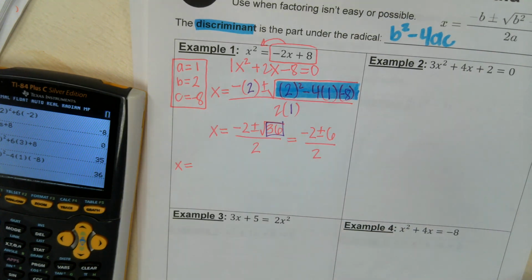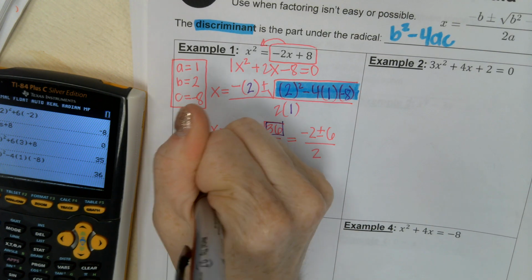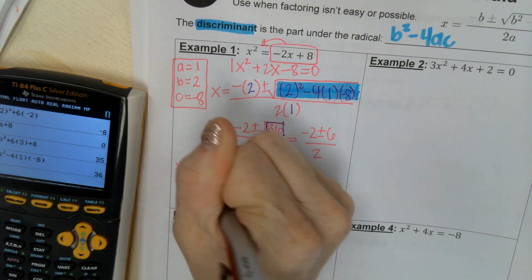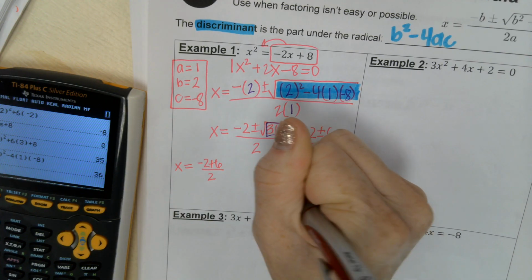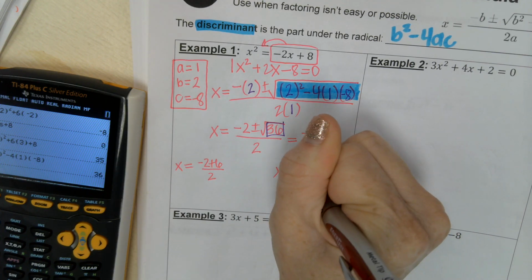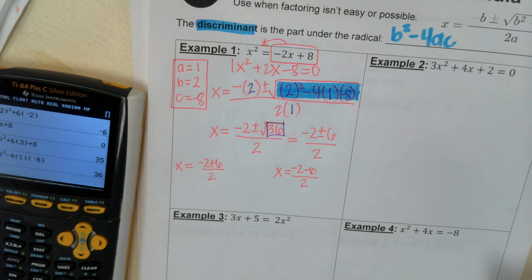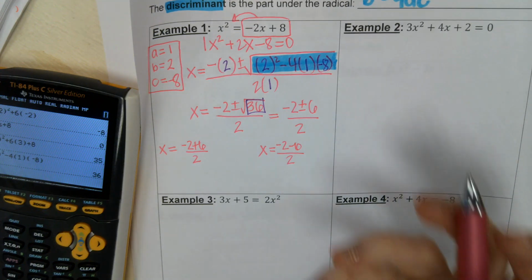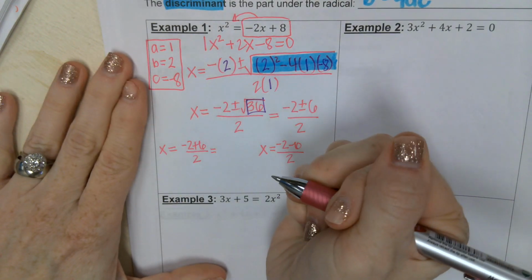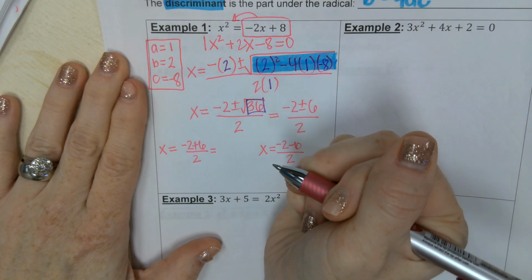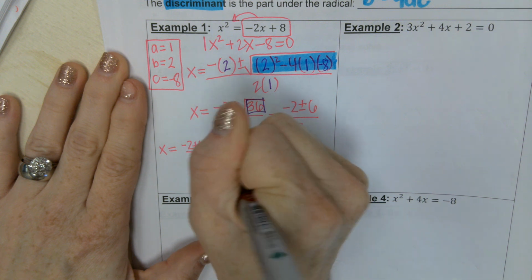I have two cases here. I have negative 2 plus 6 over 2. And I have negative 2 minus 6 over 2. What's negative 2 plus 6? Just 4?